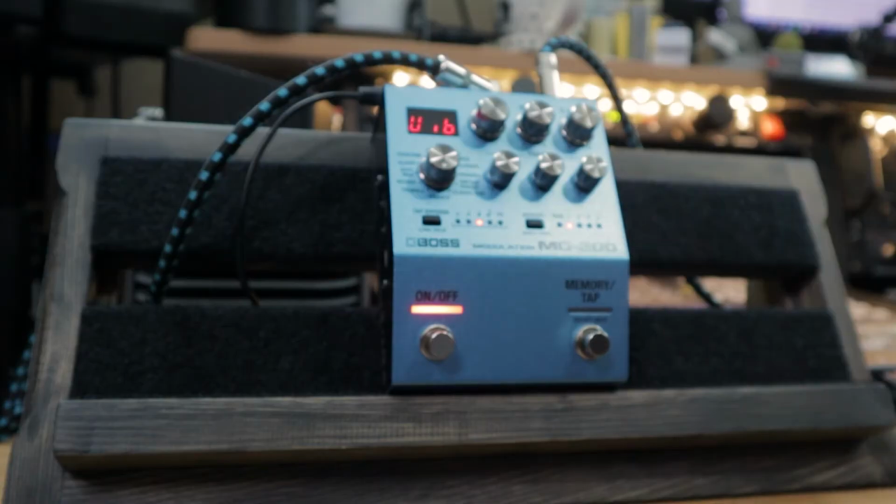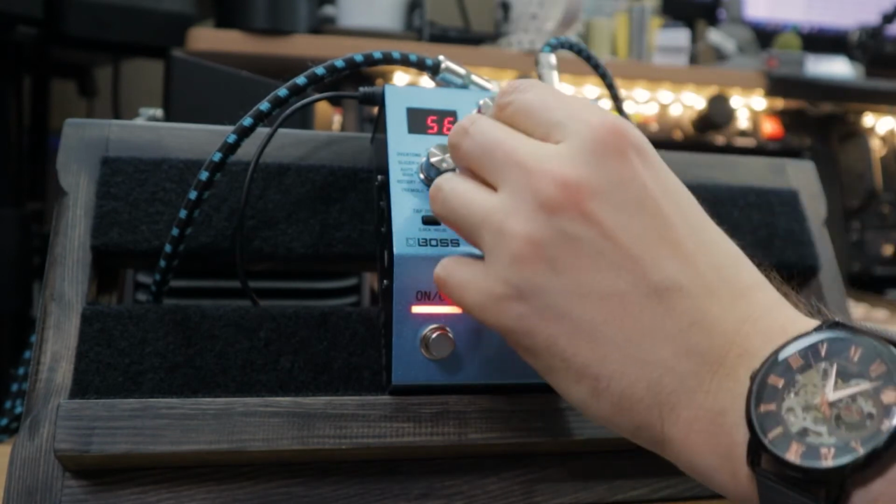So some really cool fuzzed up Univibe style sounds there. The next thing we've got is the vibrato mode. So let's just reset the pedal once again.